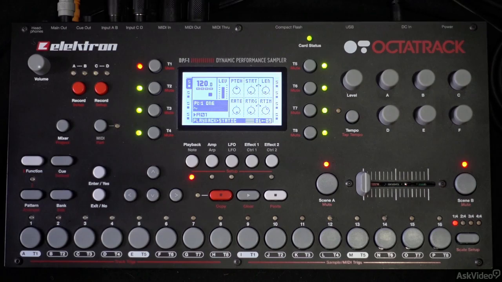Now, the initial part of the lesson is going to be about learning to use this for production, for sampling and producing. So because of that, I'm going to create a new project with that purpose. But first, let's talk about the structure of the Octatrack. I want to create a blank project.